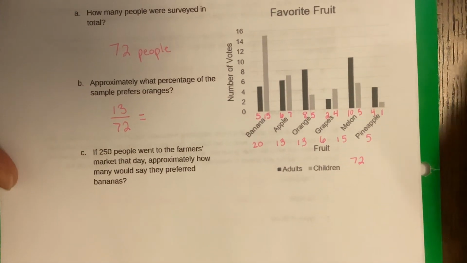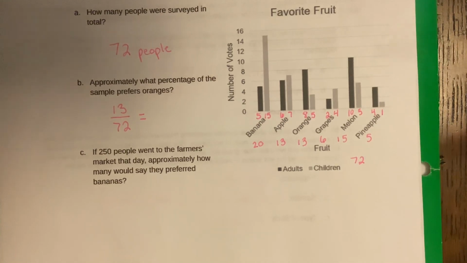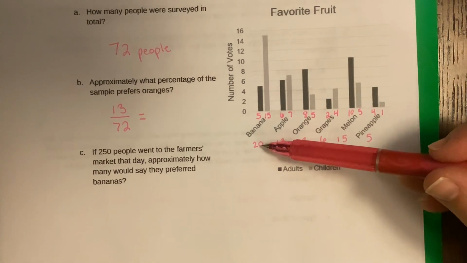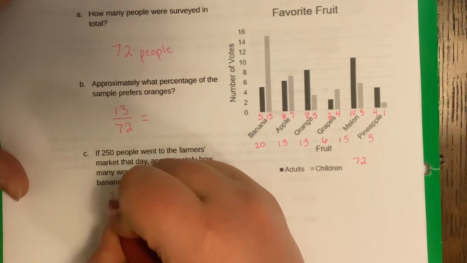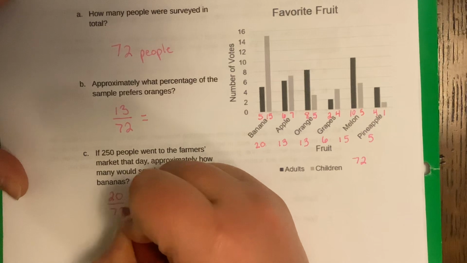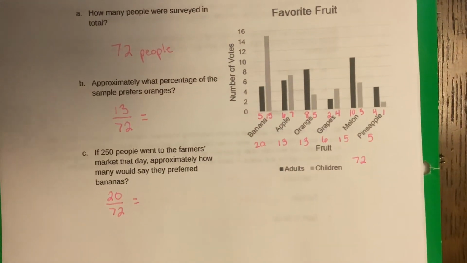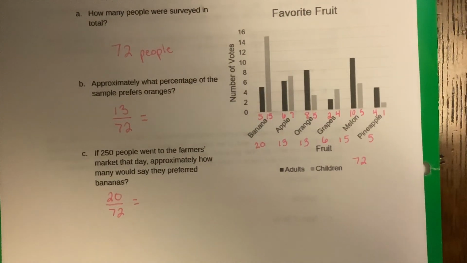Okay. All right. If 250 people went to the farmer's market that day, approximately how many would say they preferred bananas? Okay. So, bananas, there were 20 people that said they liked bananas. So that's 20 out of 72. So we're going to actually need a calculator here. So I am going to go fetch one. So let me go do that really quickly, and I will be right back.